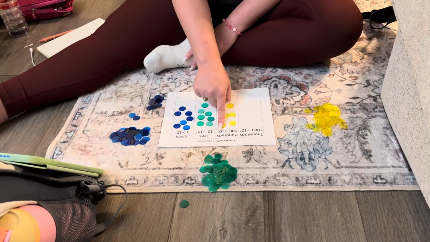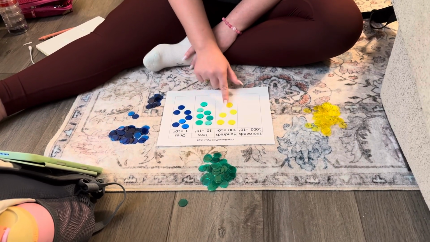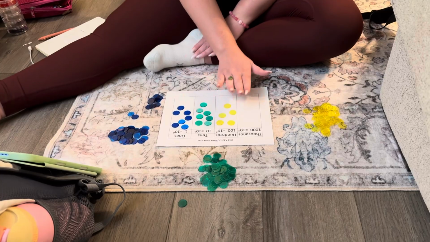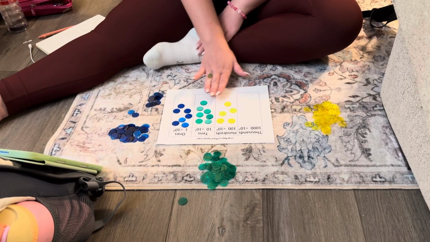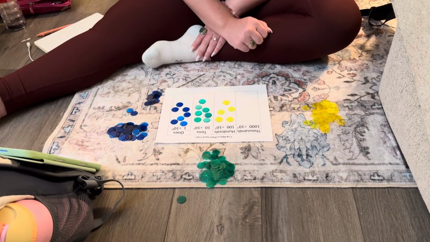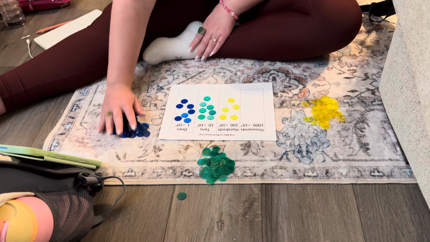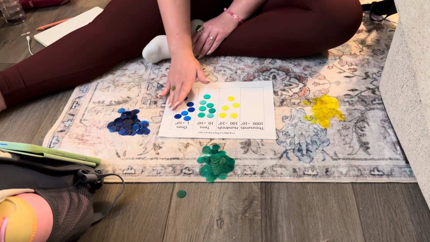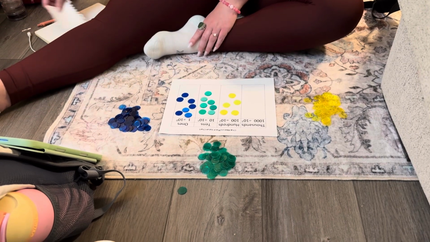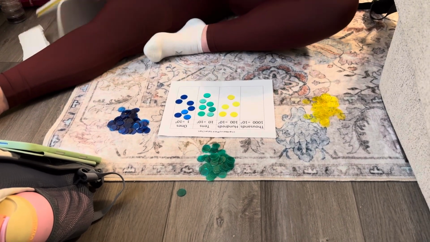We have 100, 200, 300, 400, 500. Now, I purposefully did this because we're not doing thousands yet, so I made this a smaller number. So we know we can't regroup those. So it looks like we have everything regrouped. Now, let's write it down on a piece of paper and see what the number looks like.